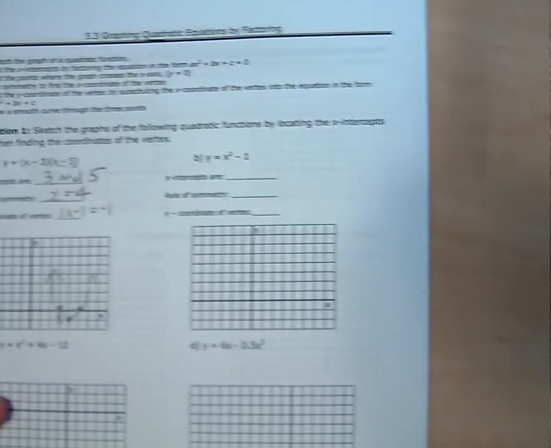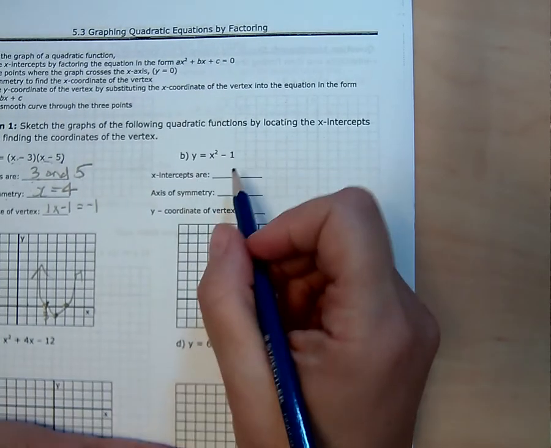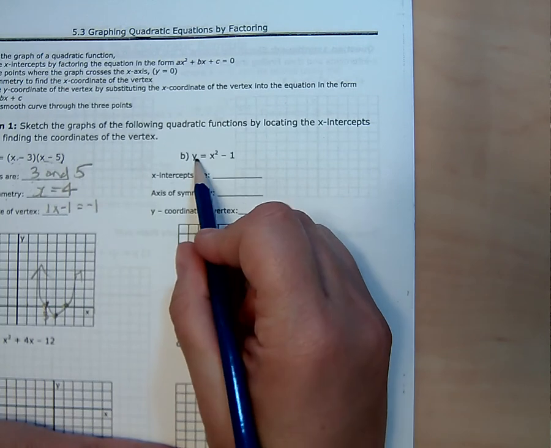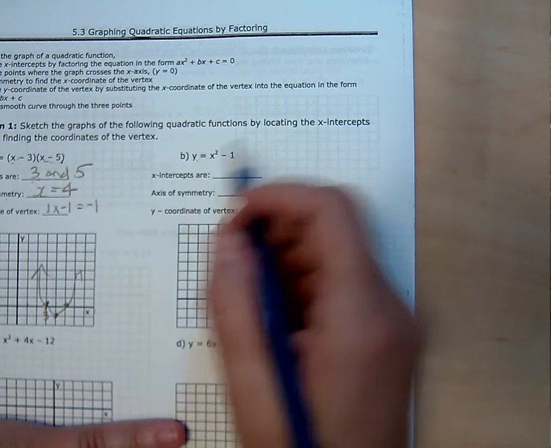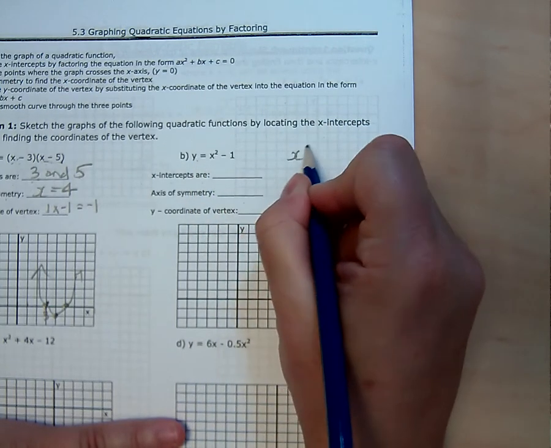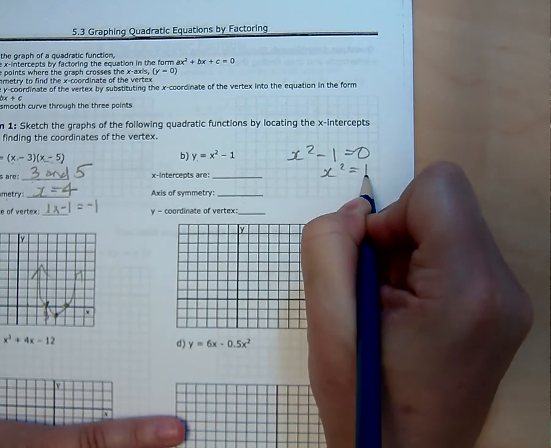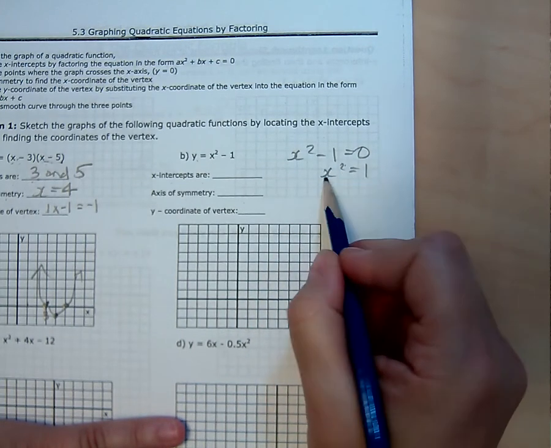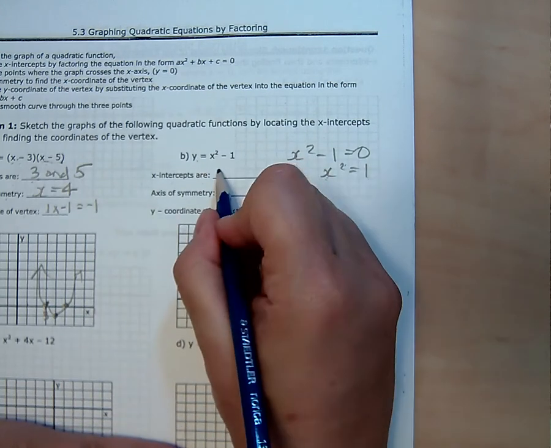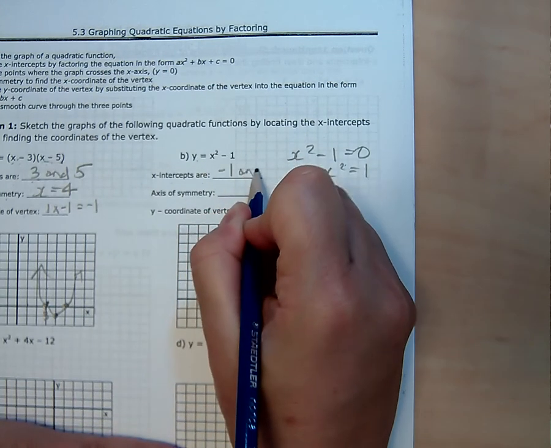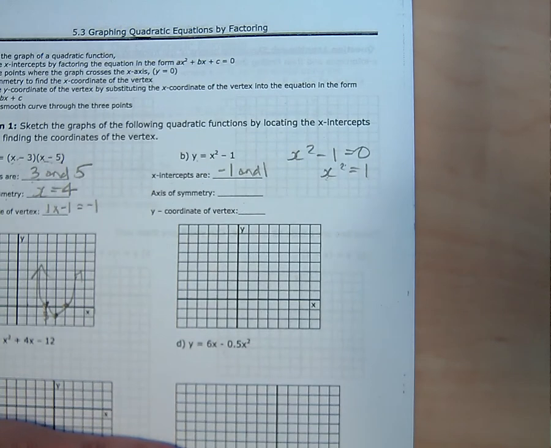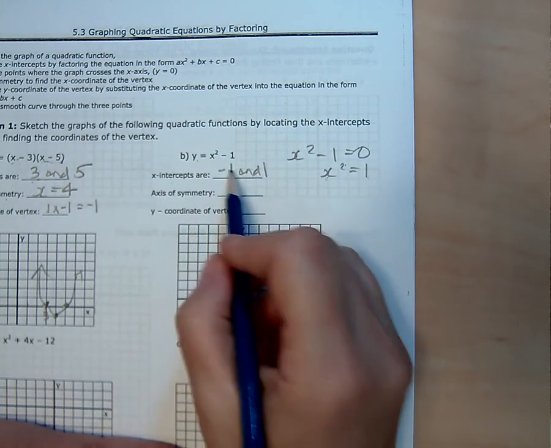So let's do another one. Here we go. The x-intercepts are when y equals 0. So to let y equal 0, we let this equal 0, x squared equals 1. And of course 1 squared is 1 and negative 1 squared is 1. So the x-intercepts are negative 1 and positive 1. The middle of negative 1 and 1 is 0.